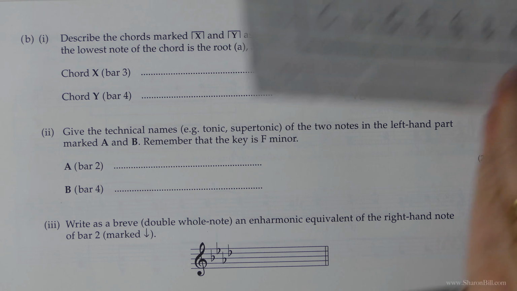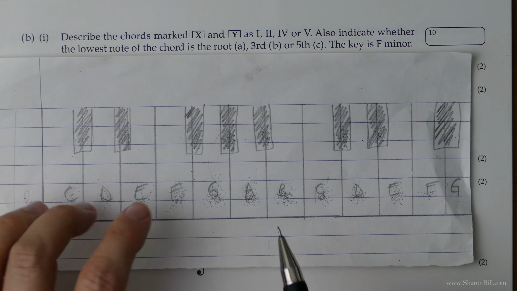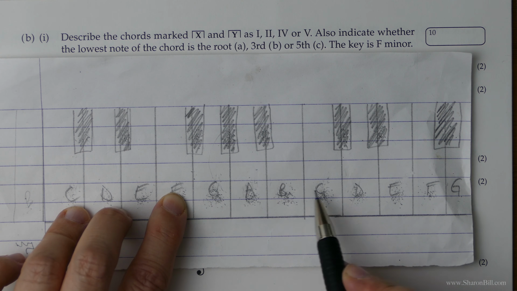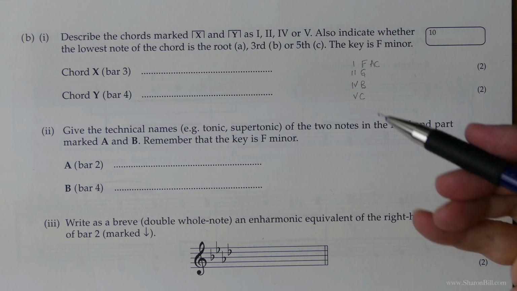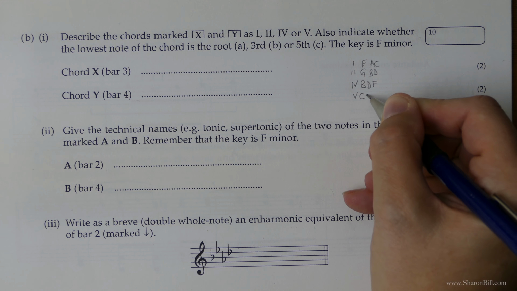If you find that difficult to do, just use your piano keyboard sketch. It doesn't have to be a work of art. First, second, third, fourth, fifth, F, A, C. So G, B, D, B, D, F, C, E, G.